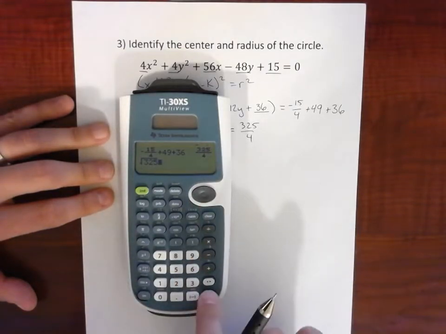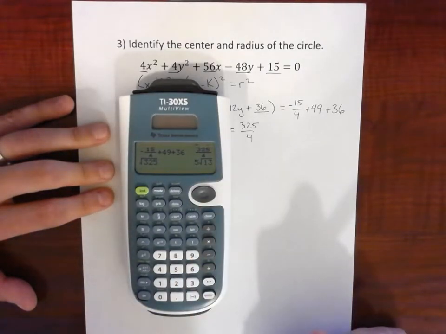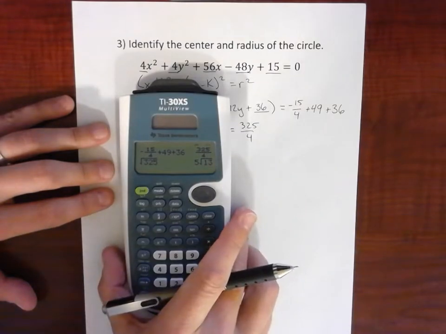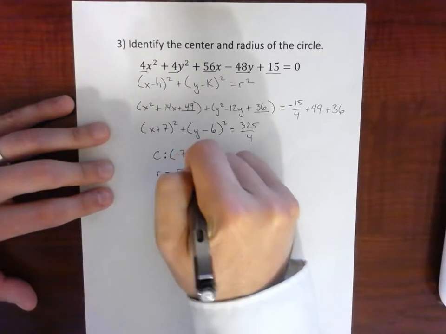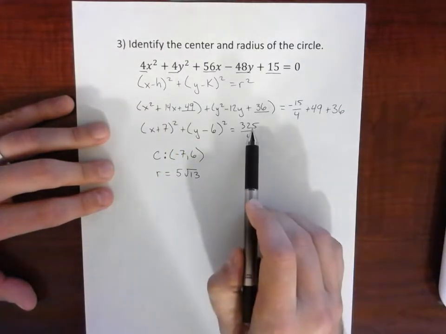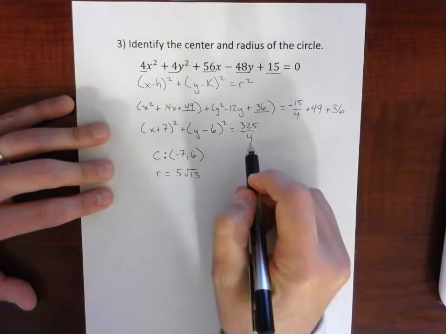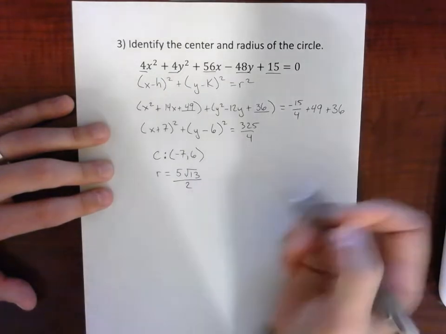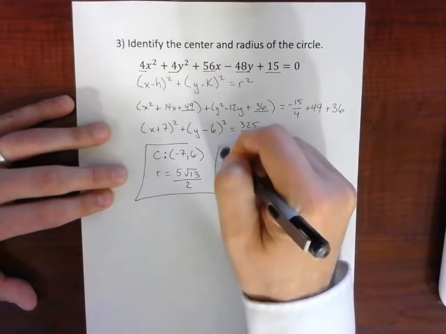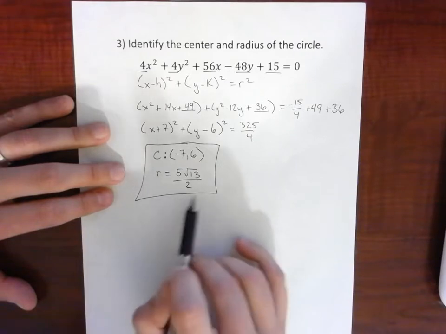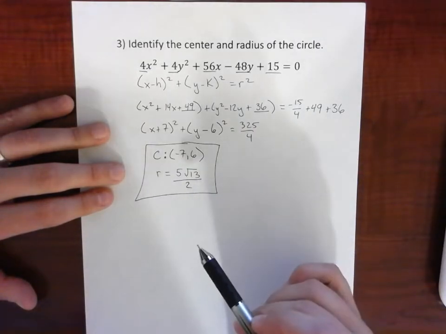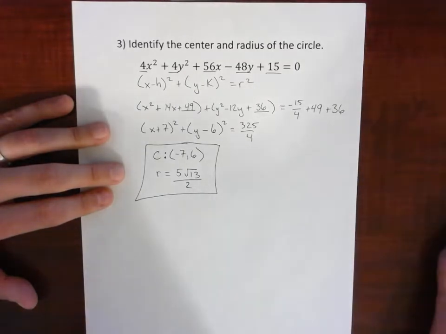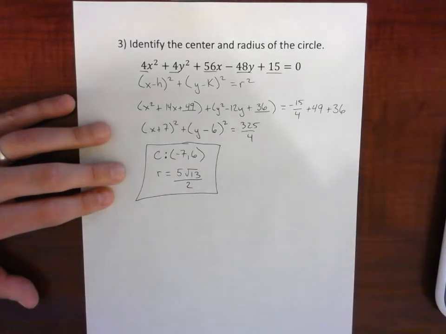and let's hit enter there. 5 square roots of 13. It's 5 square roots of 13. So 5 square root 13 is the square root of 325. Of course, the square root of 4 is an easy one. That's just 2. So we'll leave that radius as an exact value. If we were going to make a plot or something, I'd just plug it in my calculator and get a decimal approximation. But there is example 3 from our circles lesson.